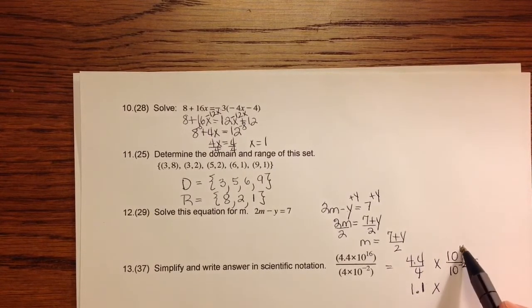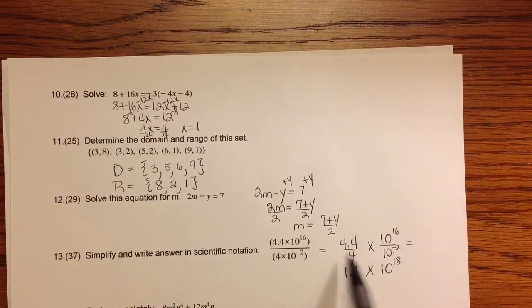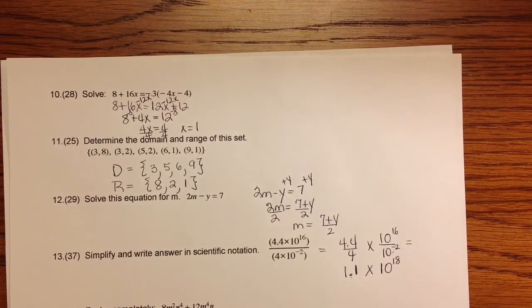So if I move these to the top to get rid of the negatives, I'll have 10 to the 18th on the top. Well, this is in between 1 and 10. And this is a power of 10, so I've already got what I need right there. Didn't have to do a lot of extra work on that one.